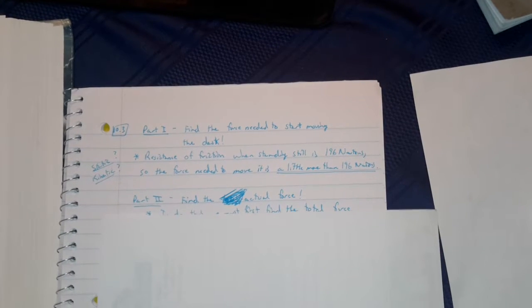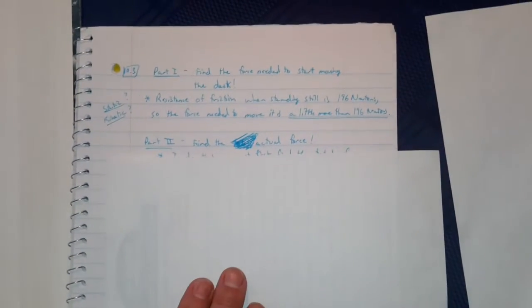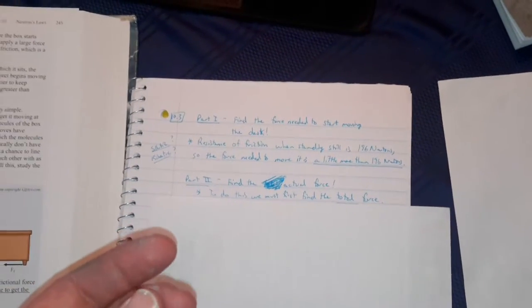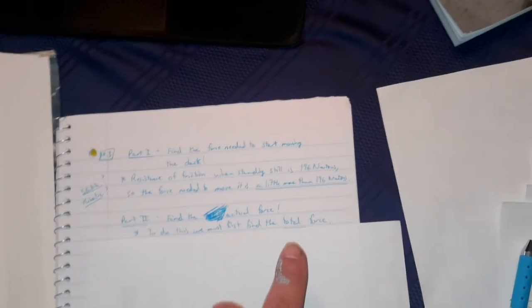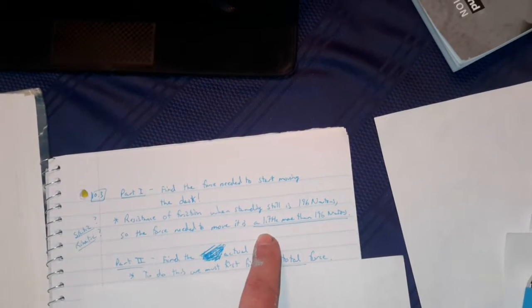And then part 2, we need to find the actual force, and this is actually a couple different steps. Because in order to find the actual force that the man puts on the object, we have to find the total force first. Remember, we have the resistance force, but that's at rest.